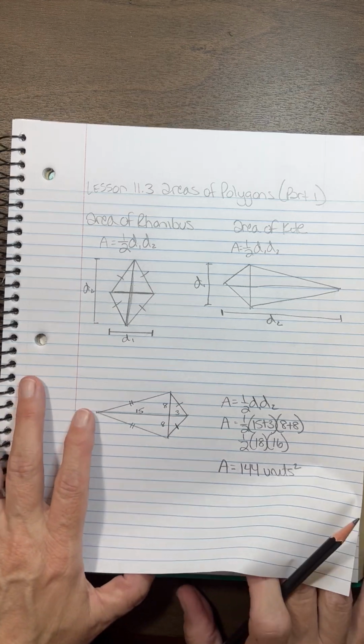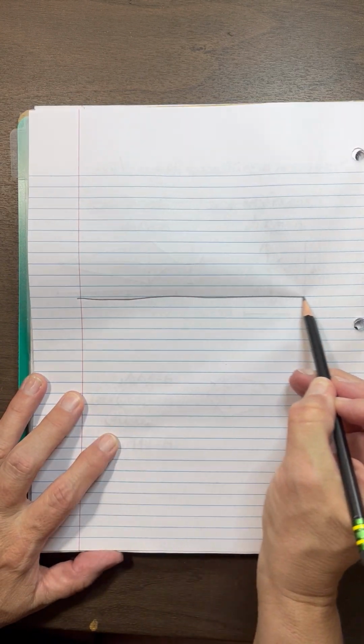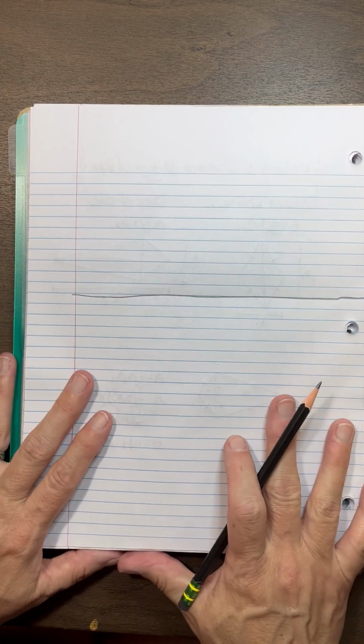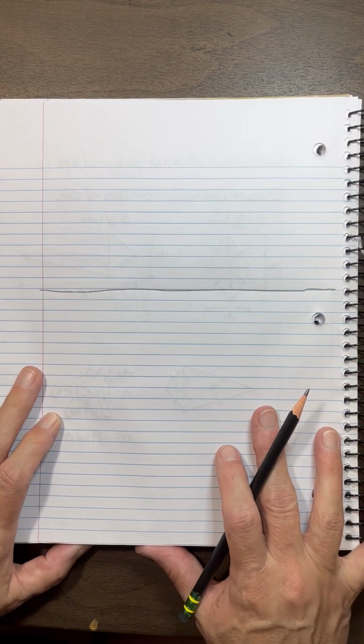Okay. On the back of this page, I want you to leave a space. I'm going to have a handout for you to tape in there, okay?